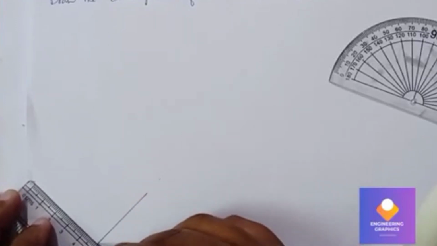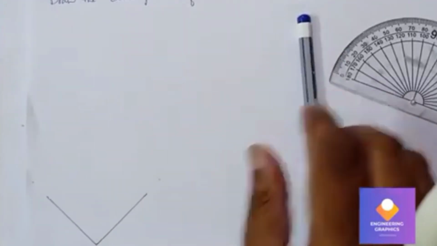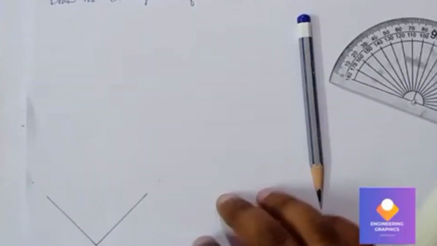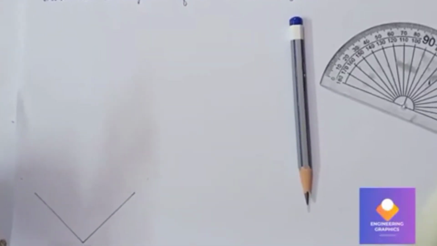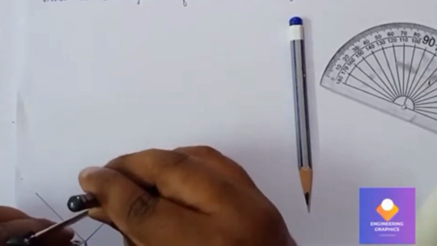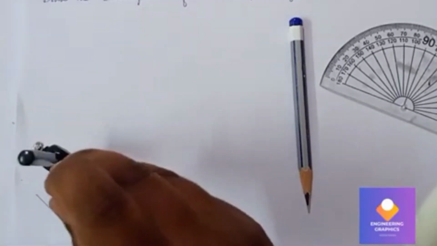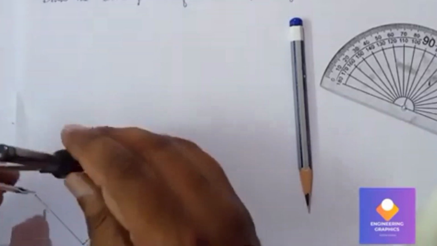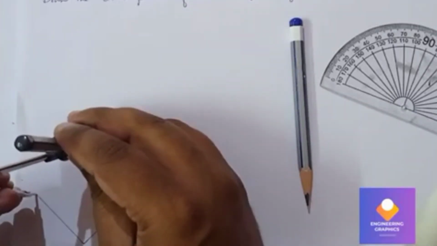Draw two lines passing through the 45 degree angle points, and then take a compass, measure 40 mm, and cut the arc. Cutting the two arcs will complete the square prism with respect to corner position.